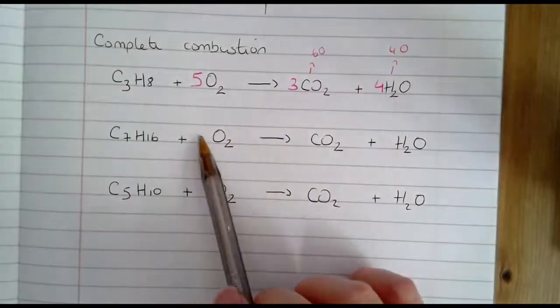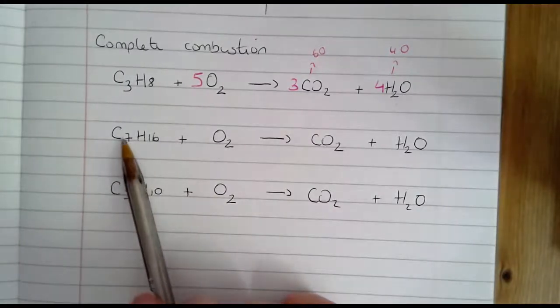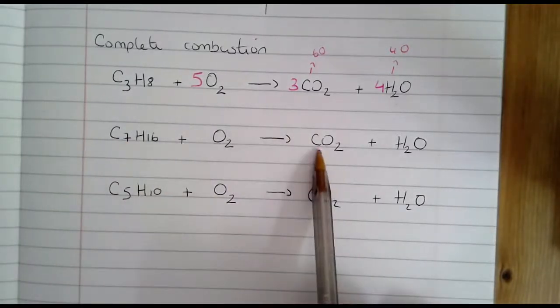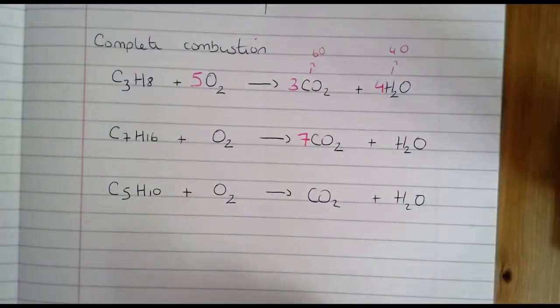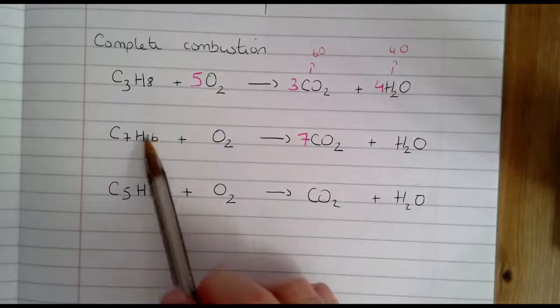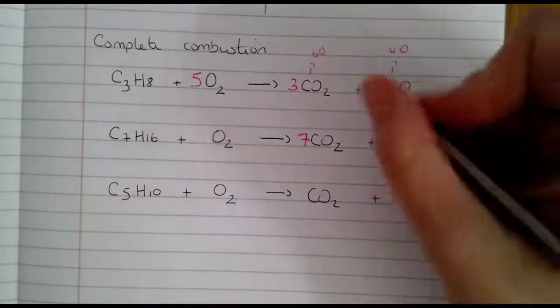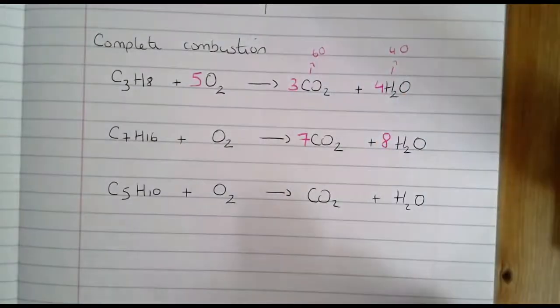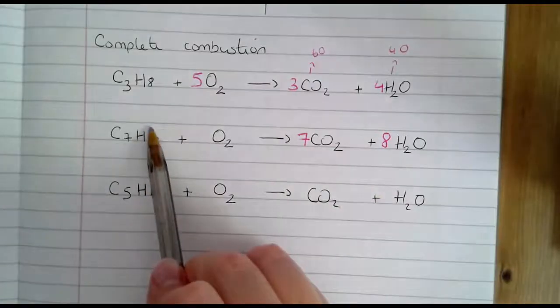I'm going to do the same thing with the next equation. I have got 7 carbons on the left-hand side. I need 7 carbons on the right-hand side. I'm just going to put a big number 7. I've got 16 hydrogens on the left-hand side. I've only got 2 on the right-hand side, so I'm going to have to put a big number 8. 8 multiplied by 2 is 16, which matches what I've got on the left.